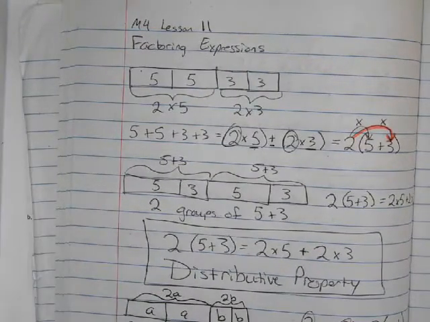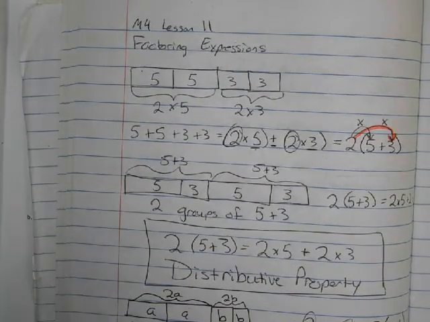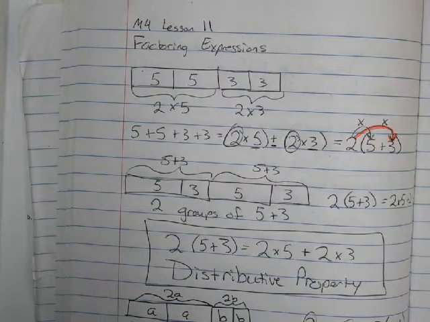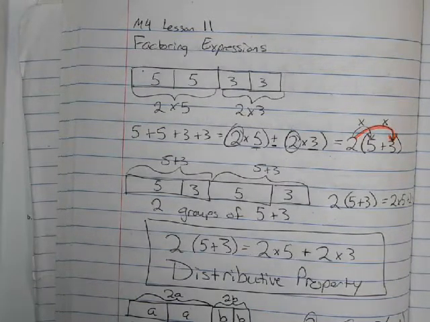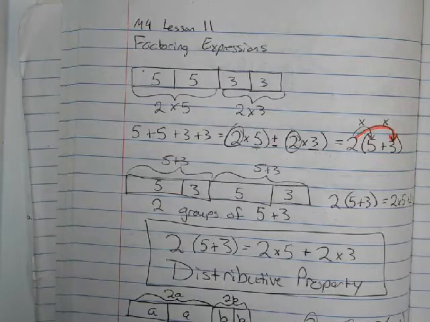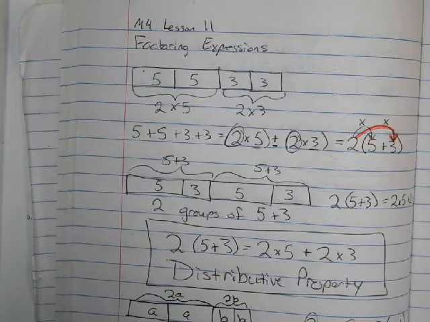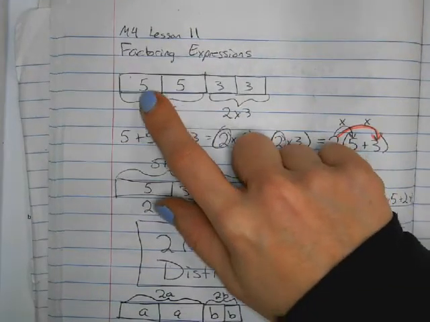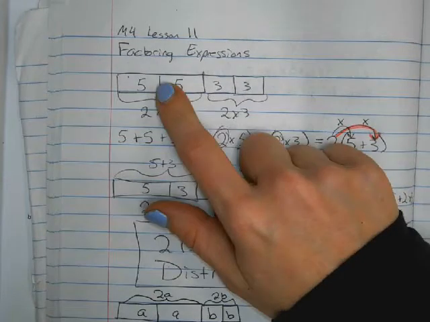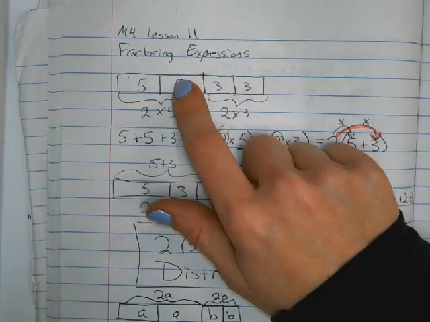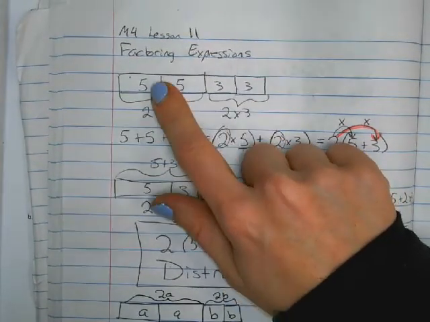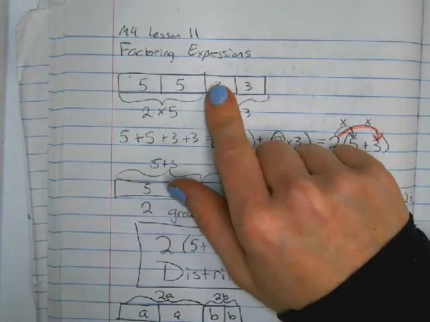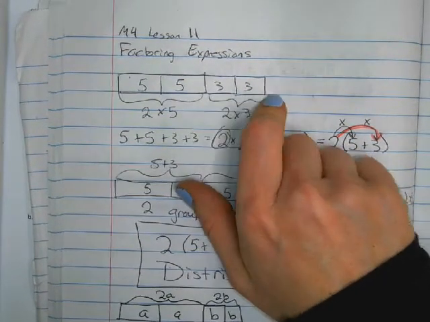Module 4, Lesson 11, takes us into the next phase of looking at properties, and we're going to look at factoring expressions. Here are a couple examples that come from your lesson, but I'd like you to have in your notes just as a reference point. When we draw models, if we're adding 5 plus 5 plus 3 plus 3, we would have the boxes representing 5, 5, 3, and 3, and then you would just add it all together. 5 plus 5 is 10, 3 plus 3 is 6, and that would give you 16.